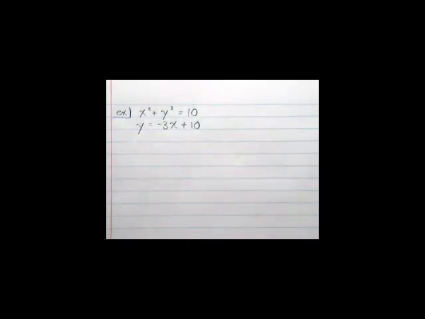So if we had a system like this, now that second equation we recognize as being a line. Okay, there's no x squared in there, so it's a line. Y equals -3x plus 10. It's got a slope of -3, y-intercept of 10. It's just a nice straight line. X squared plus y squared equals 10 is not a parabola.